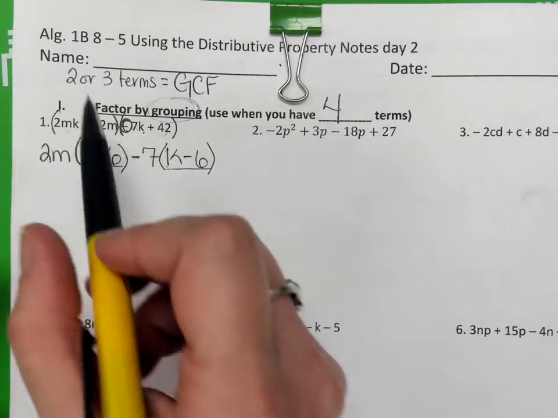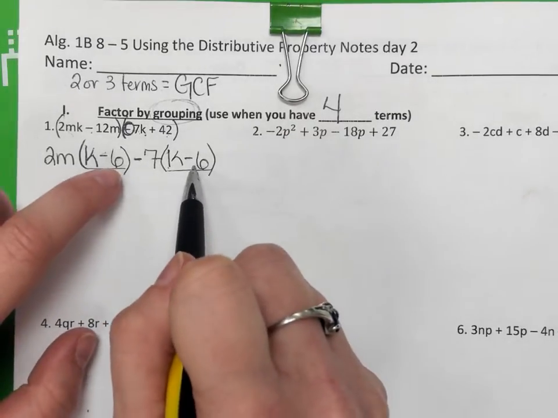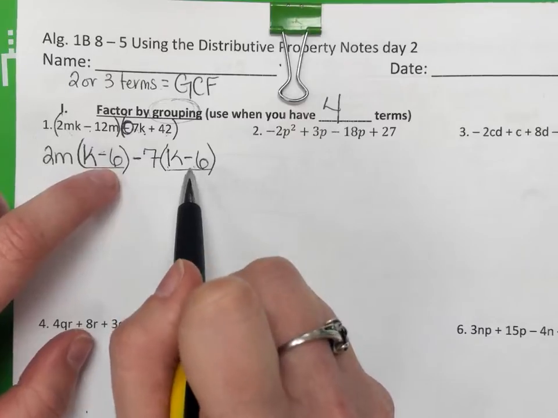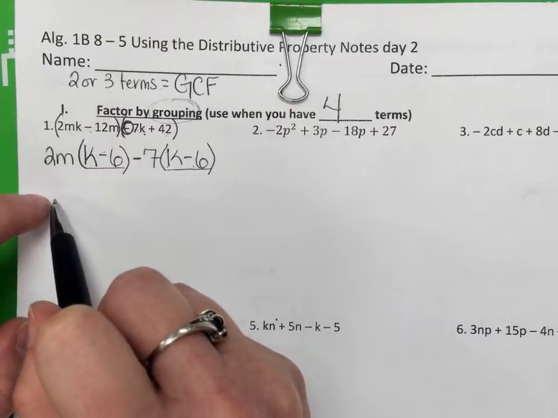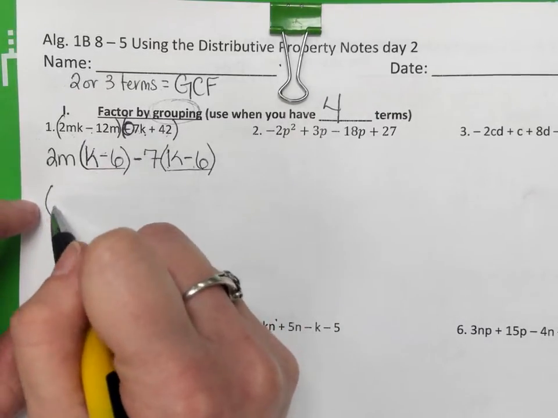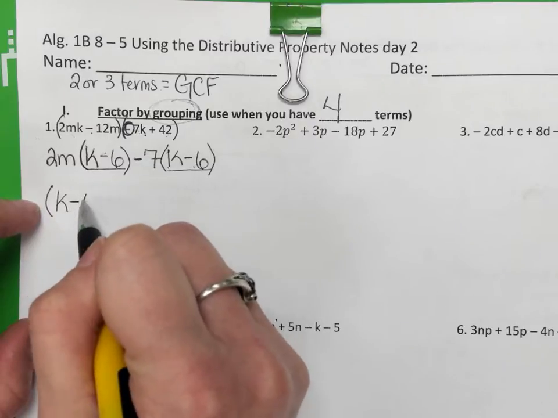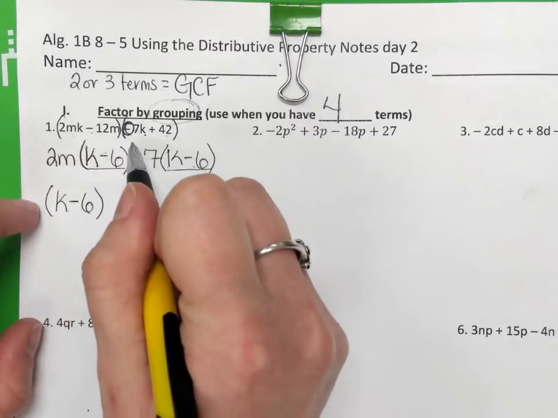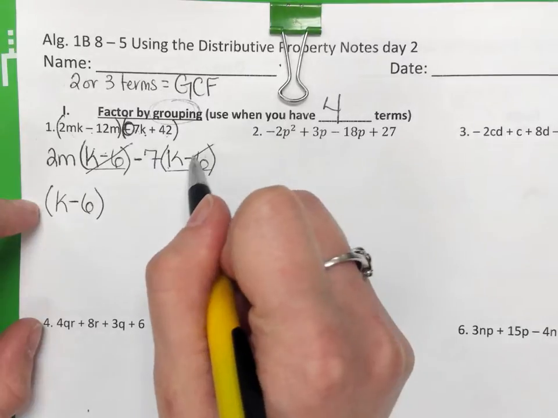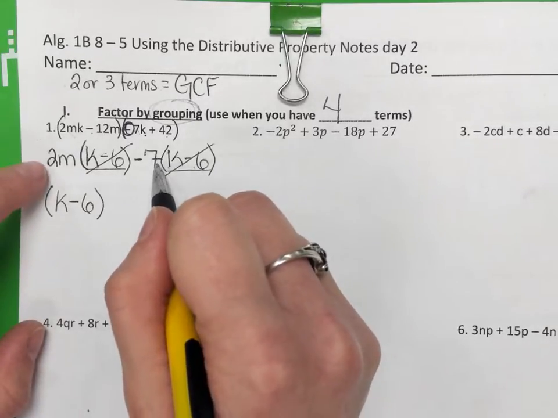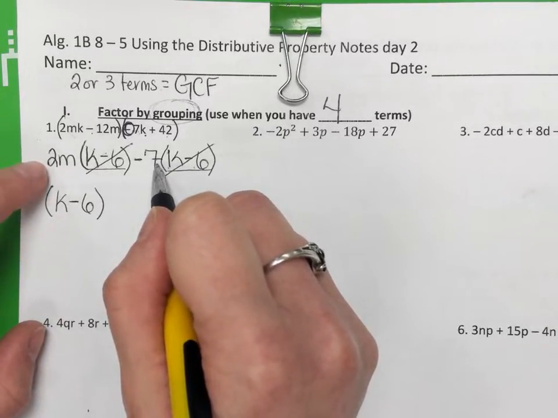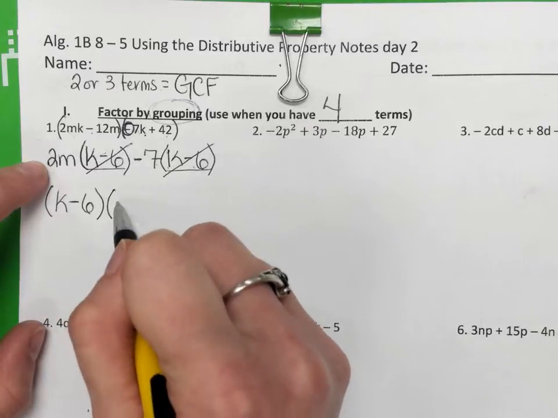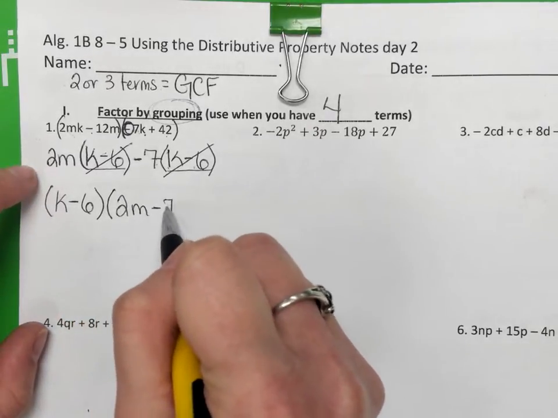Now look, when they have something in common, where do we bring it? Down to the front. All right, so if I take that out, what's left? This is negative 7 and 2 rounds. Which one's first? The 2 rounds. 2m, and then negative 7.